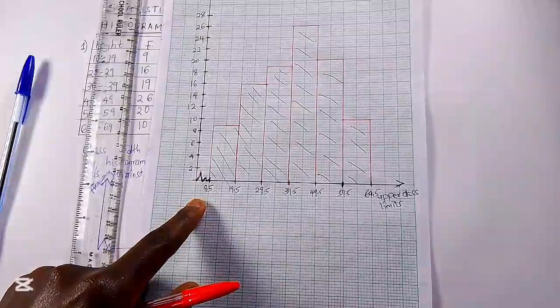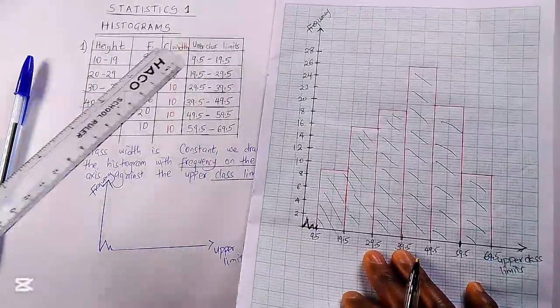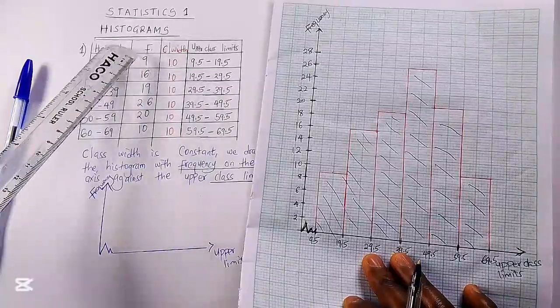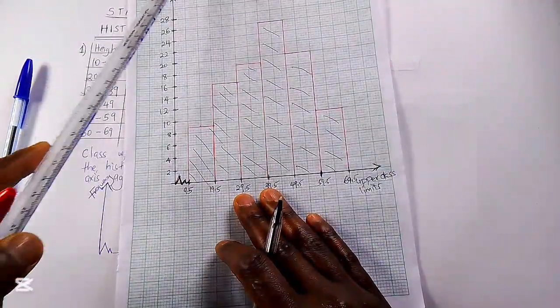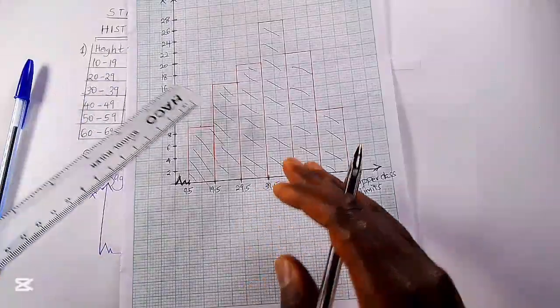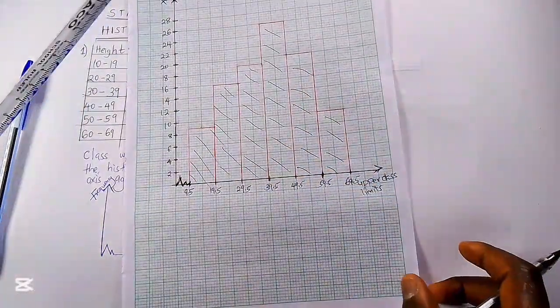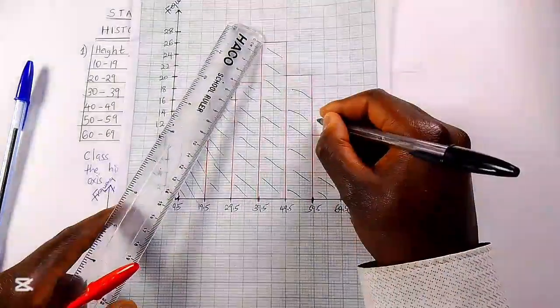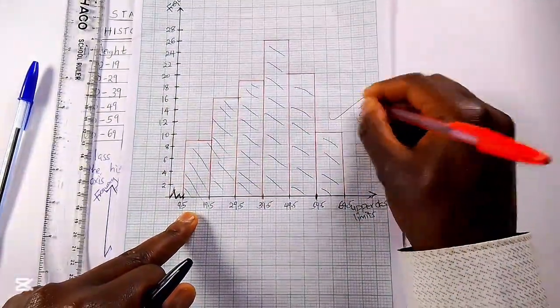And by doing that, you will get your 5 marks. How do you get your 5 marks? You get your marks from filling the table correctly. The second one is drawing the x and the y axis and labeling it correctly. The last marks are from now drawing the histogram itself. And by doing that, you will get your 5 marks.